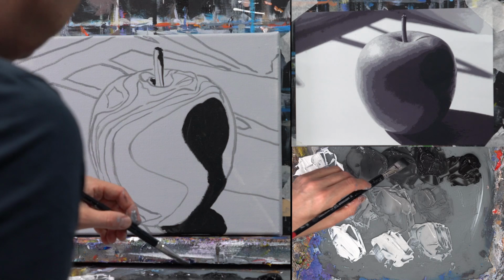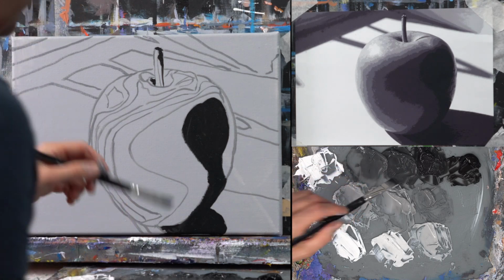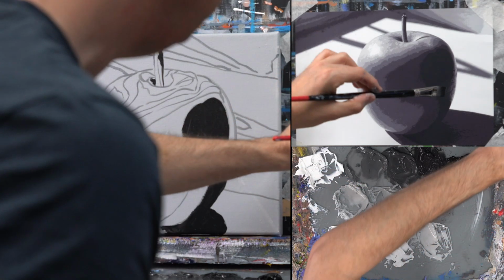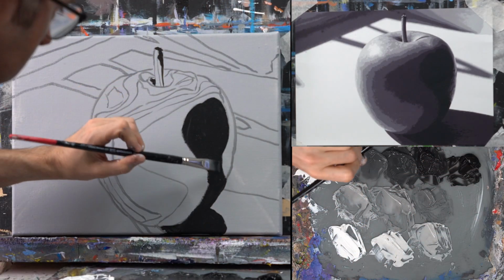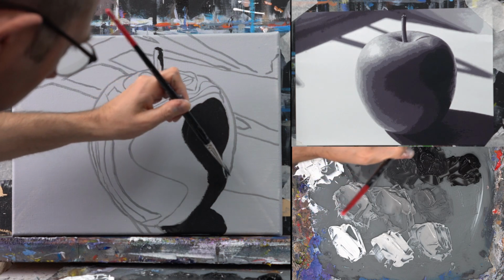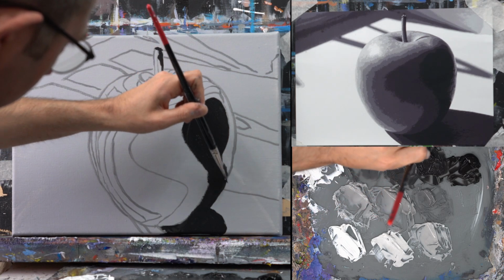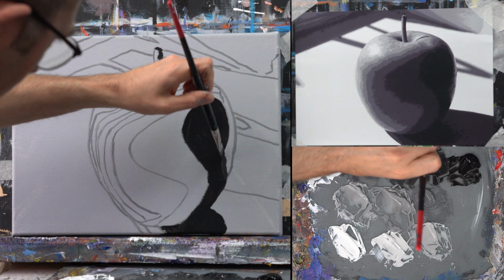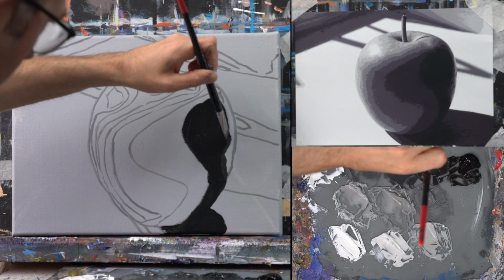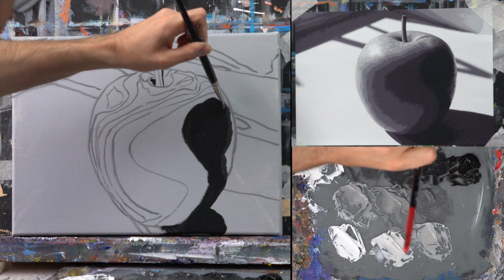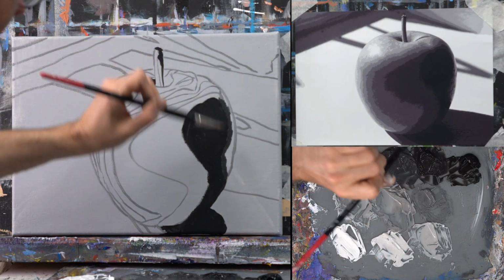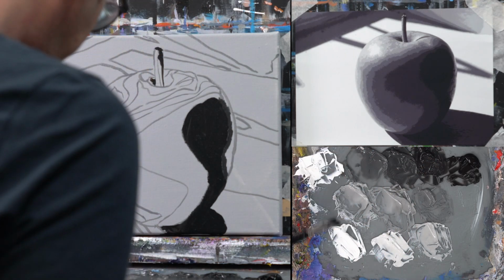So now I head over to the second tonal value, that slightly lighter tonal value. Where do we see it? We see it around the dark value here, for instance, a little bit. So I try not to touch that black tonal value, the darkest tonal value, too much. I just drop it against it, so to speak.